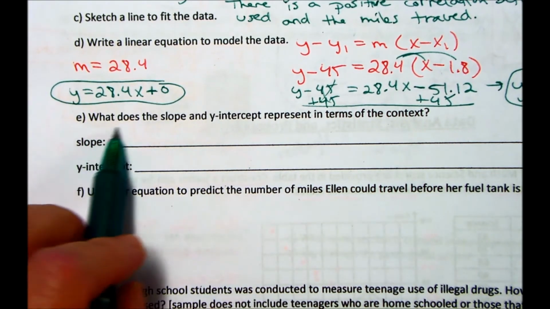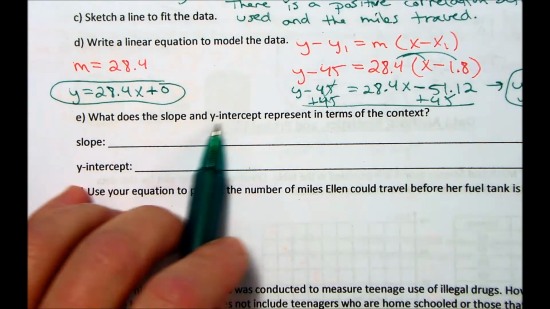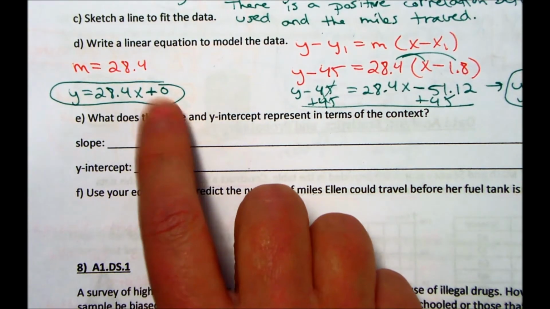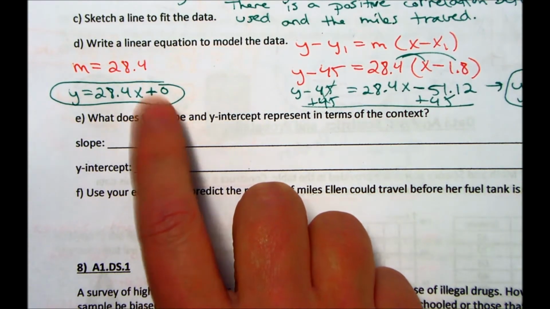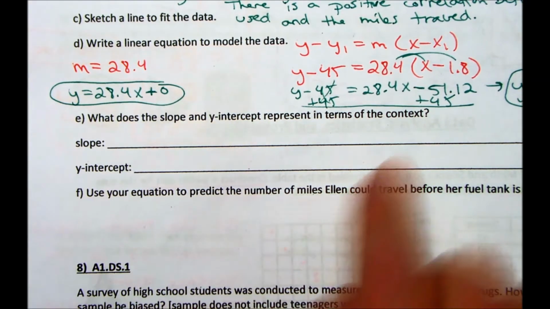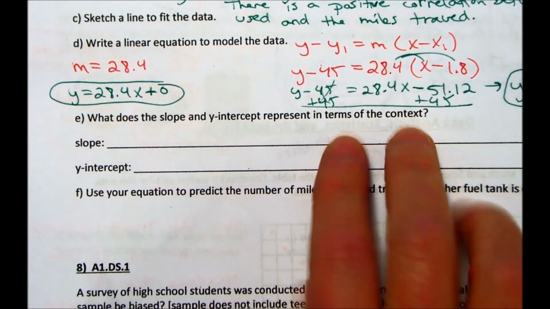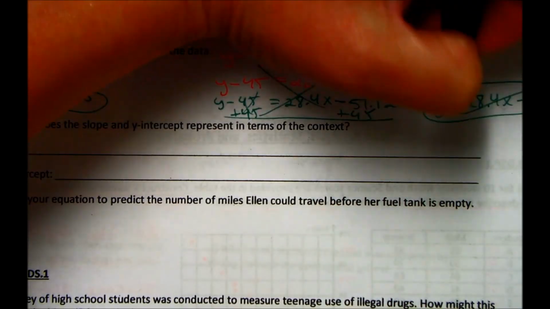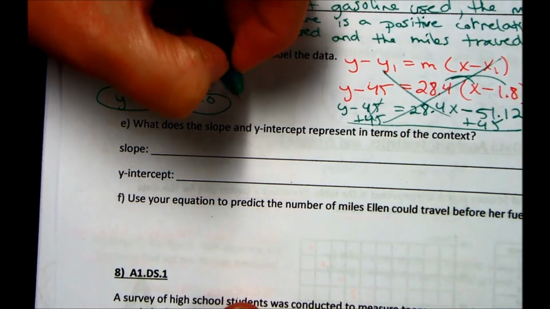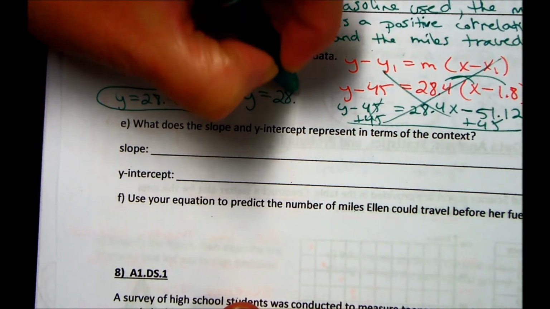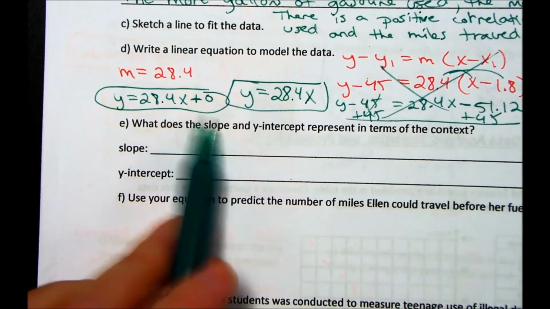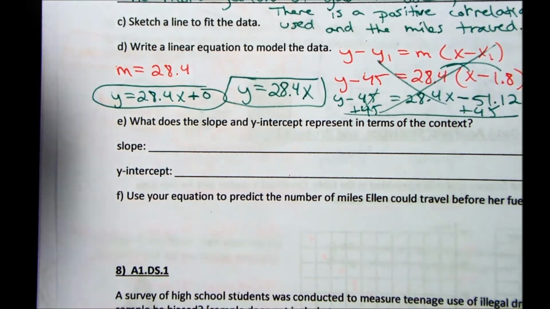All right, so the next thing they're asking is, what does the slope and y-intercept represent in terms of the context? The more I think about it, I'm thinking that 0 would probably be a better y-intercept, because in terms of the context, you're not going to be able to have a negative y-intercept. So I'm going to just scrap my algebraic equation and say that my equation is y equals 28.4x. I do not need to put the plus 0 after it. But as far as my slope and y-intercept, what do they represent?